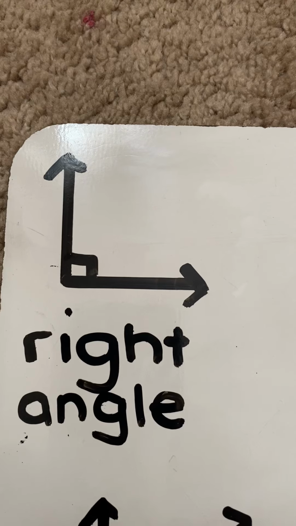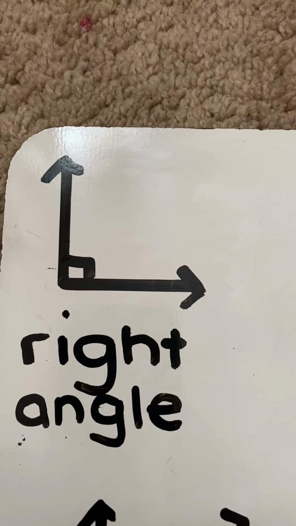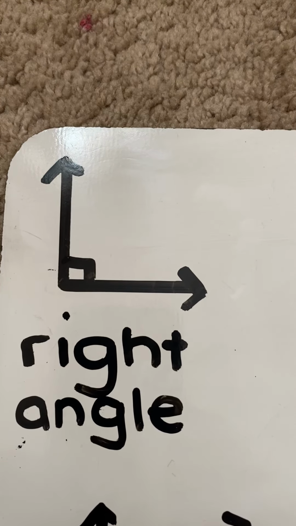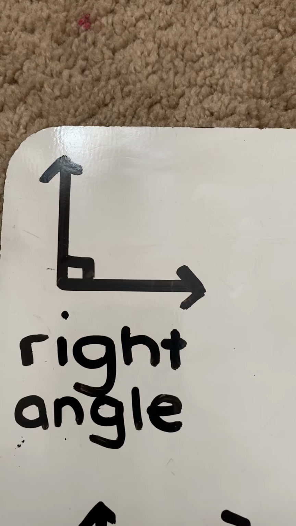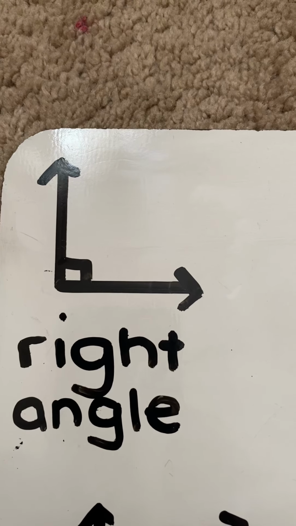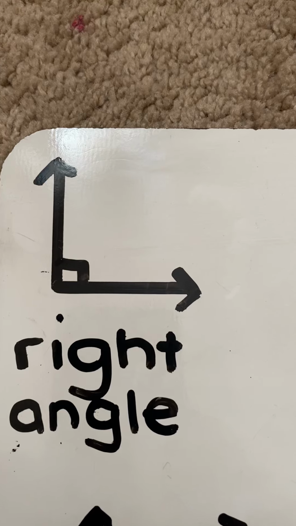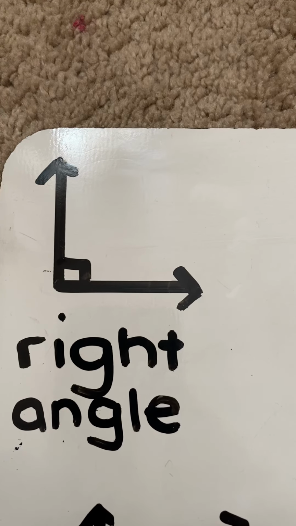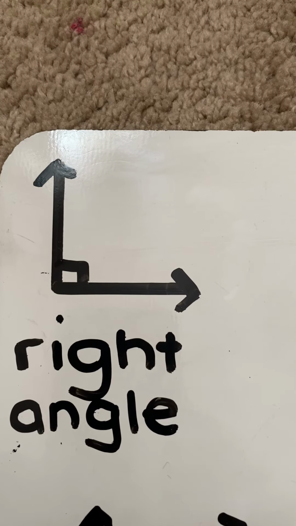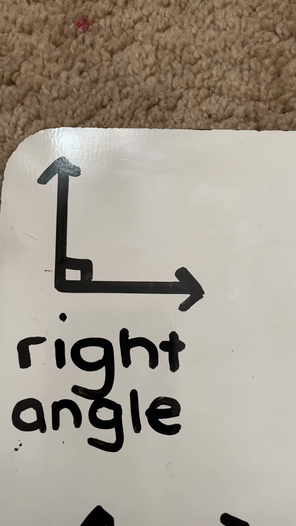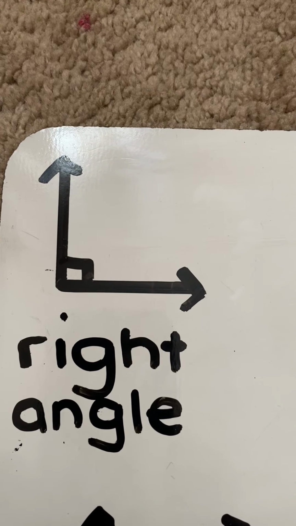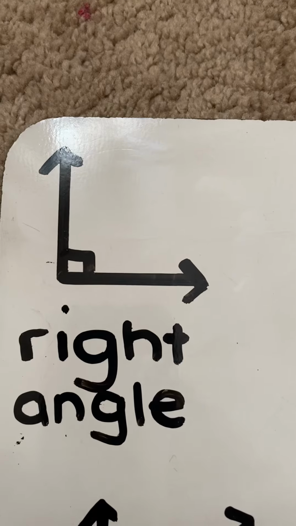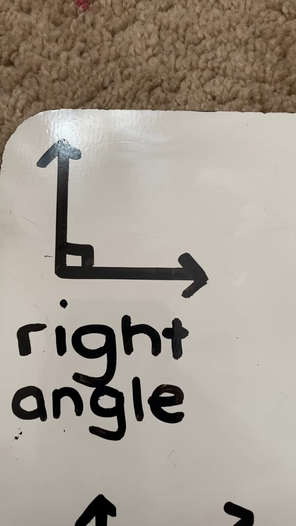As you know, right angles are 90 degrees. This is not anything new. We know that they are square angles, and we have our little square indicator in the corner. We know that it looks like an L, that perfect L shape, but it doesn't have to present itself like this to be a right angle. It can be upside down. It can be what looks like it's backwards, but 90 degrees.